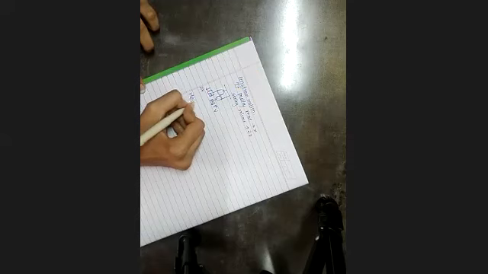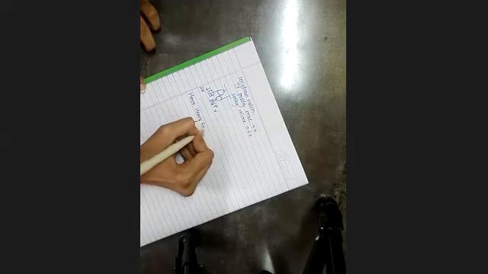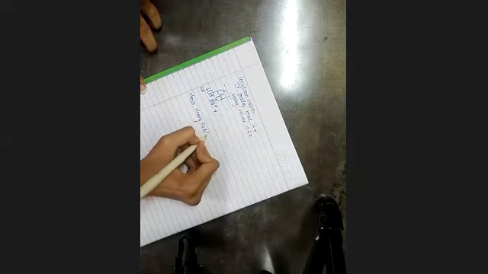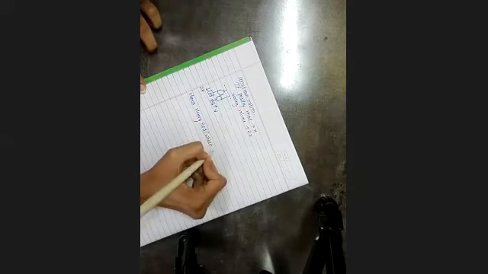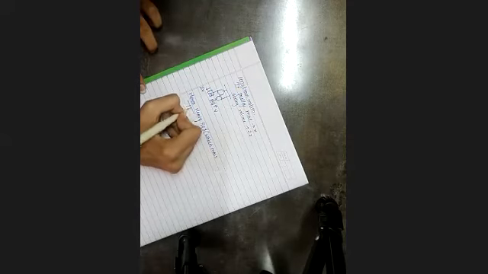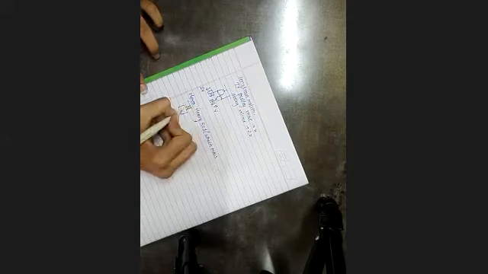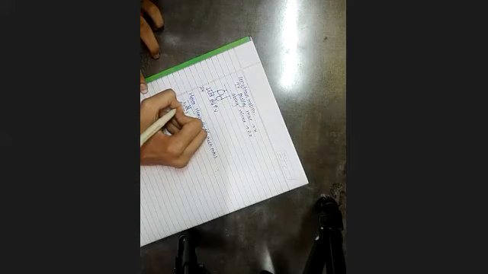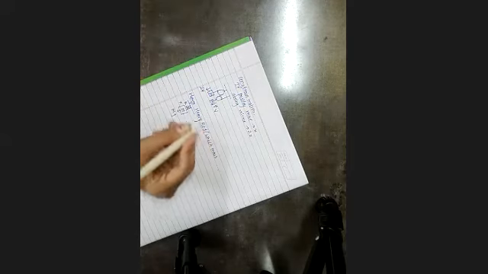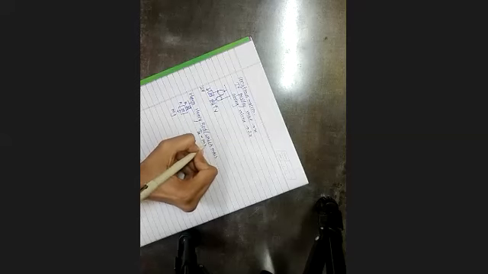Proceeding further, heavy rod. Heavy rod means a string which contains mass. If we consider this heavy rod with a block attached, this is A, B is at the center, and this is C. After deriving, tension at point A is equal to mg.